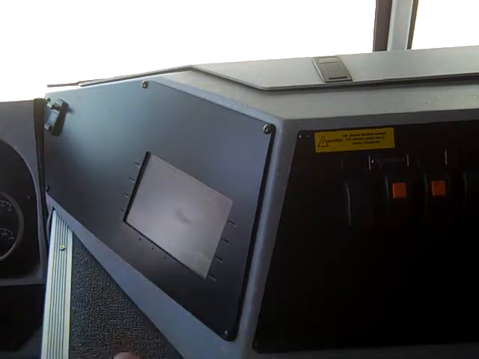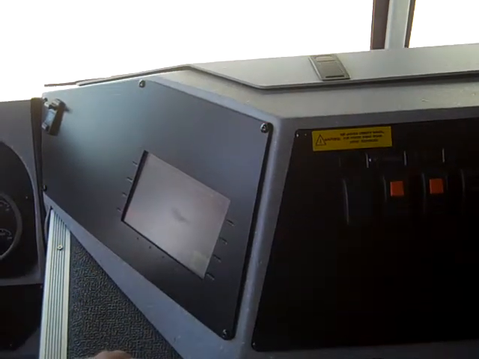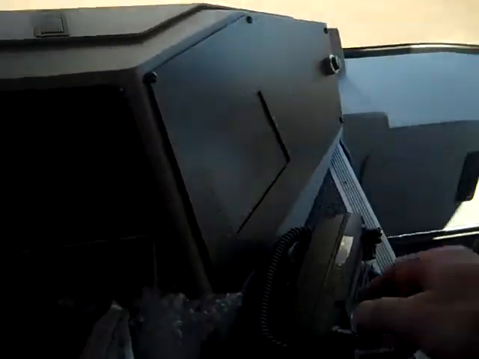Is there a way to get this menu the same as your menu right now? Auto menu on or anything like that? Yeah, hit the menu on once. Yeah.